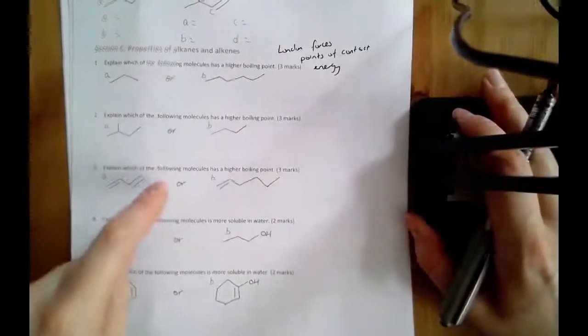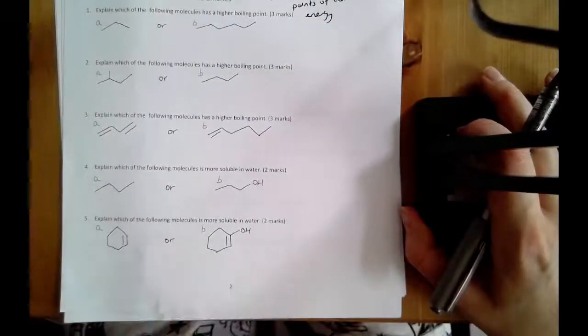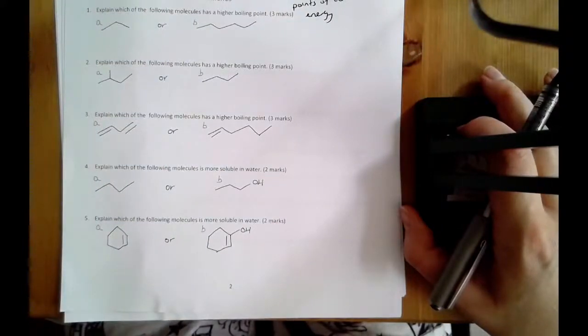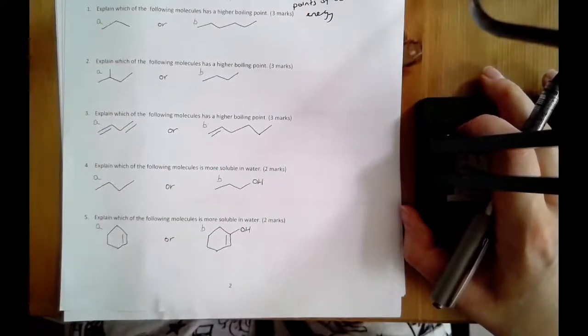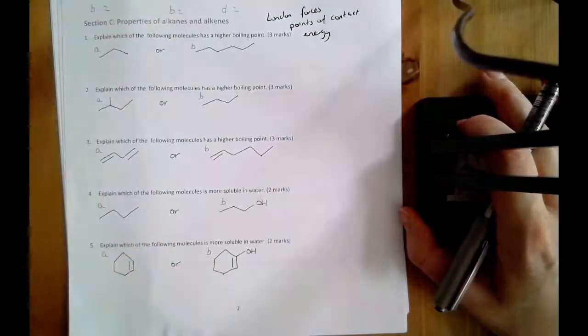So the first three questions relate to boiling points. So these are the terms I should see. In questions 4 and 5, you're talking about solubility. It's only for 2 marks. And you need to comment on whether there are any groups present that can form hydrogen bonds with water. So press pause, have a go, and then press play to see the answers.